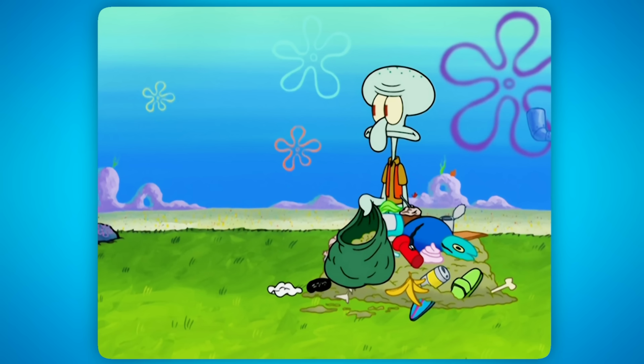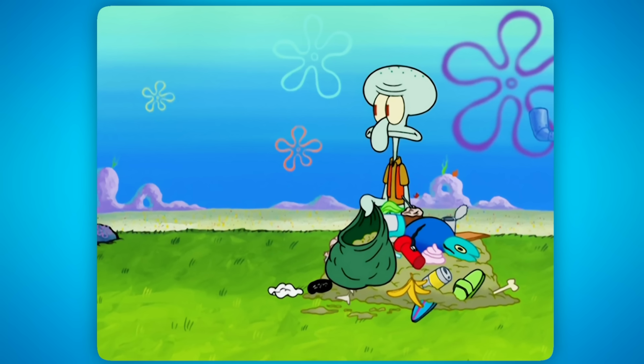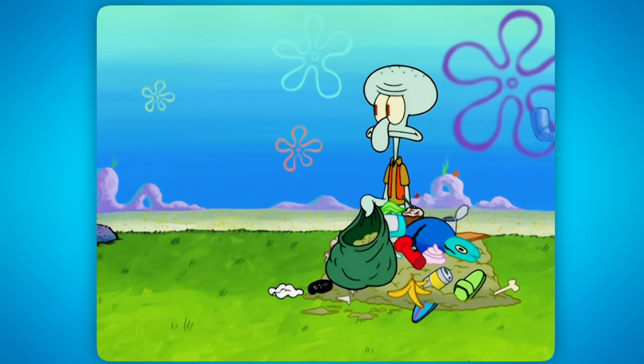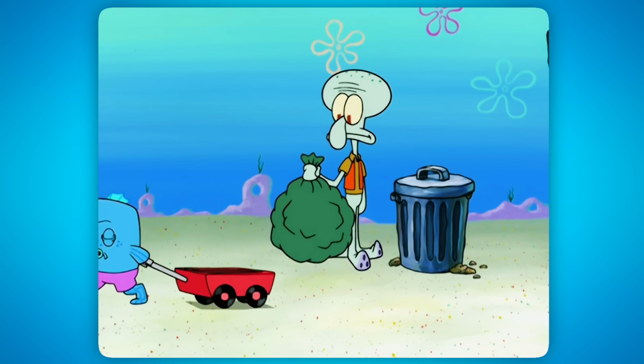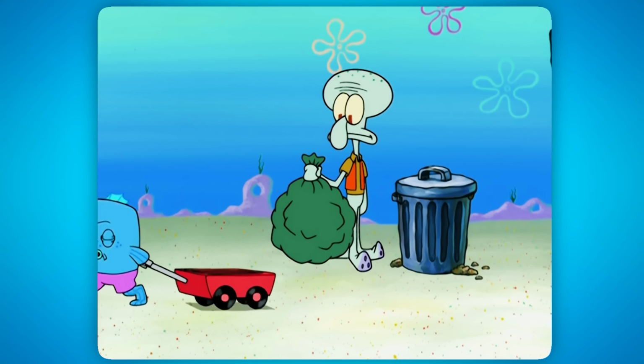So now Squidward is getting tickets for other people's littering just because he's nearby. That's not how cops work. You can't charge someone for crimes they didn't commit just because they happen to be standing there. But Officer John apparently thinks that anyone doing community service is automatically guilty of all nearby litter.